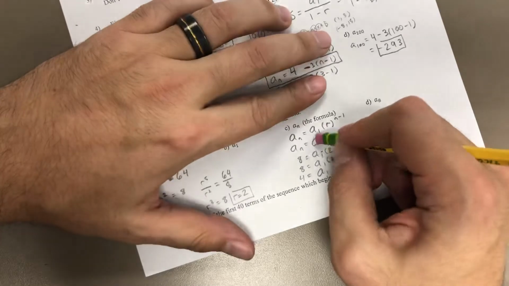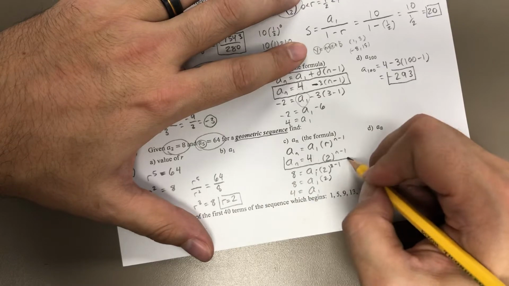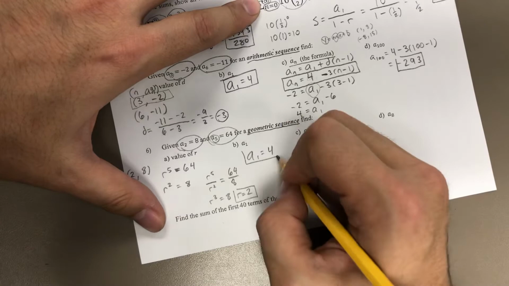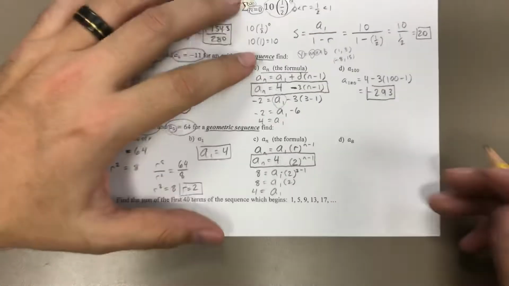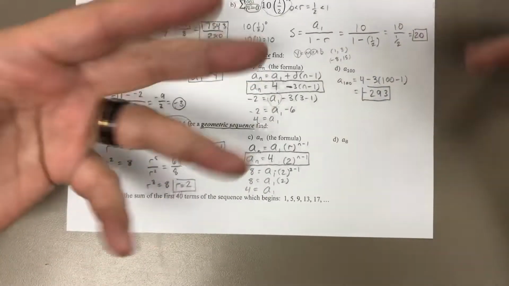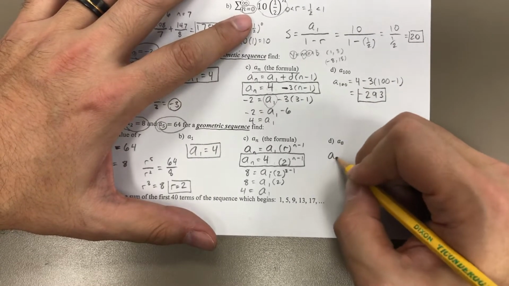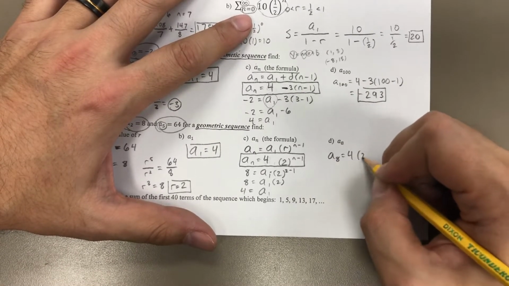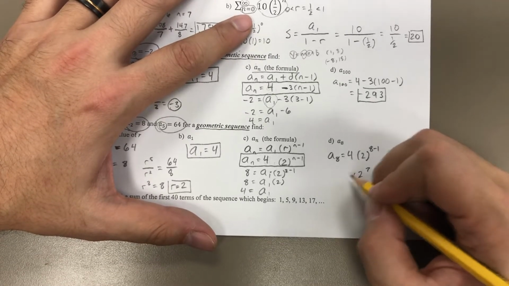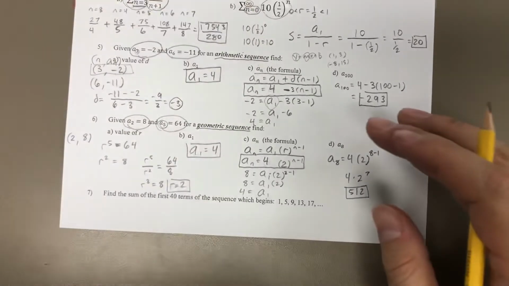Okay, so here's my explicit rule. Just replace the a1 with 4 over there. Explicit rule. And we also solved for a1, so let's put the answer up here as well. a1 equals 4. Okay, now that we have an explicit rule, we can find any individual term that we want. If we wanted to find the 20th term, we plug in 20, and so on. So if we're looking for the 8th term, just plug in 8. So a8 is equal to 4 times parentheses 2 to the power of 8 minus 1. 8 minus 1 is 7. 4 times 2 to the 7th is 512. So 512 is our answer.